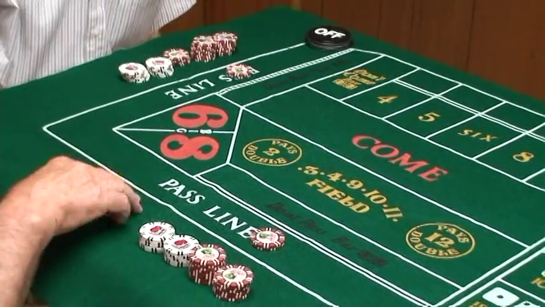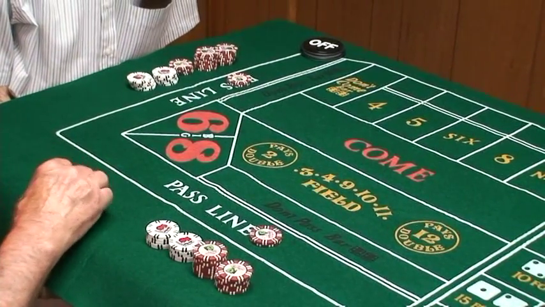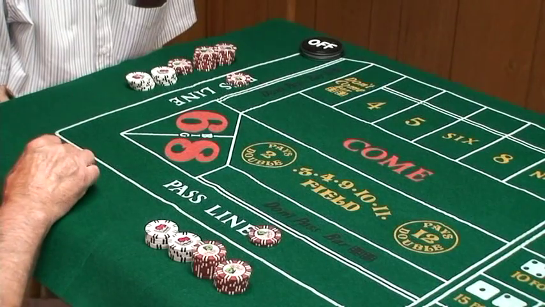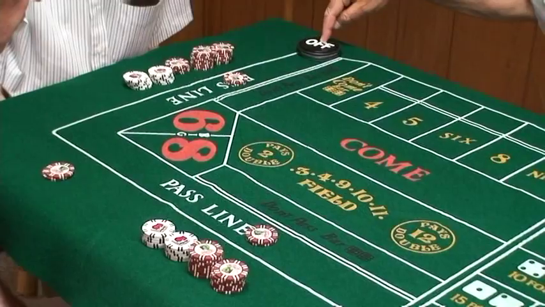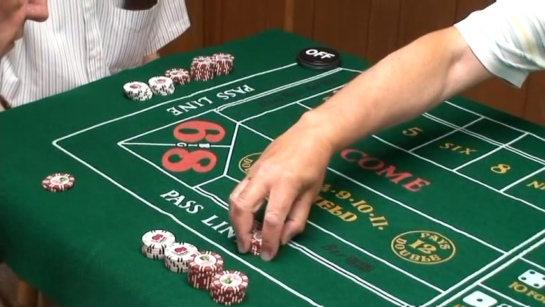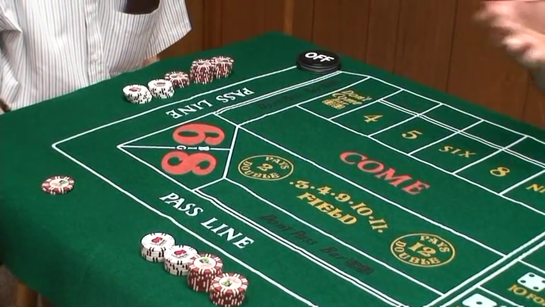Okay. So we're back to pass line bets. Okay. We got a 2. What does 2 mean? That means since this is on an off position, it's a coming out roll, you lose on 2s. So you lose those. Okay, put your bets out.